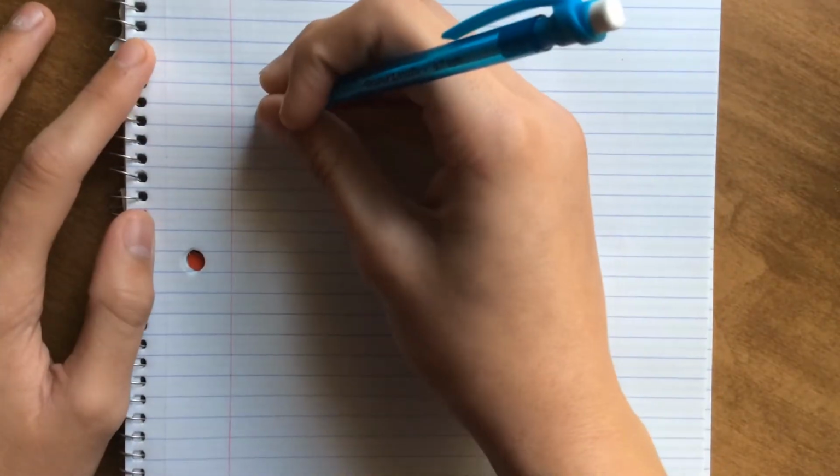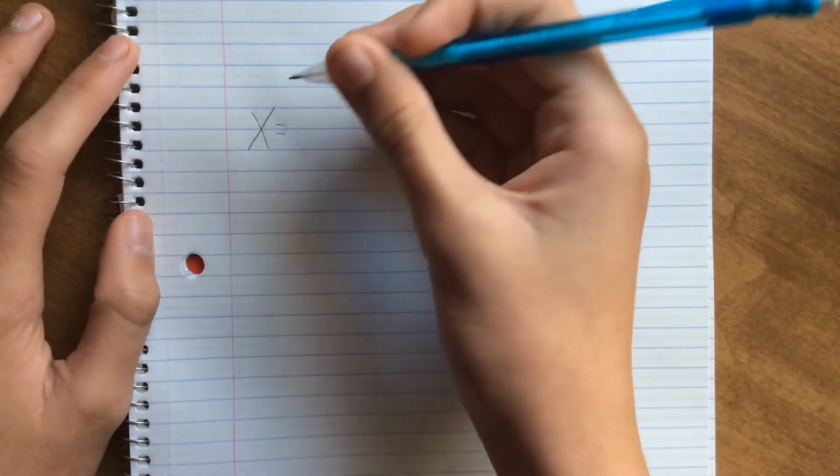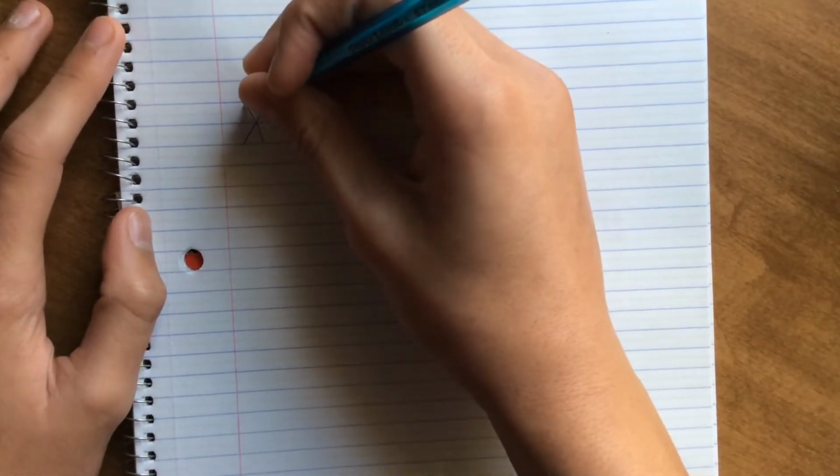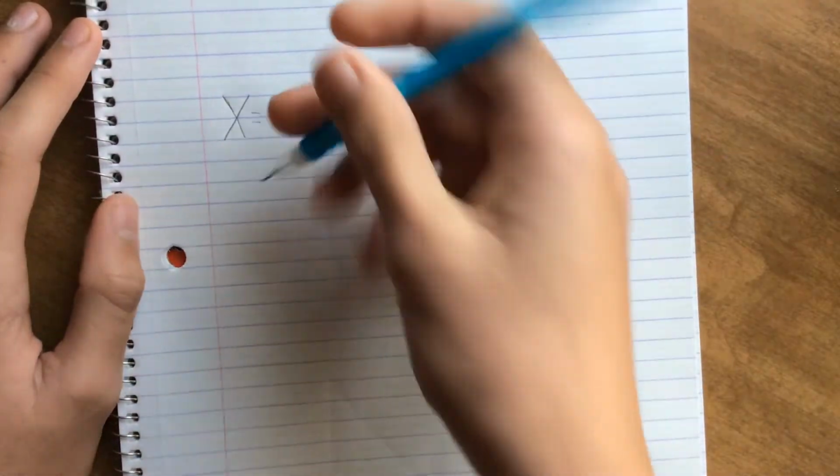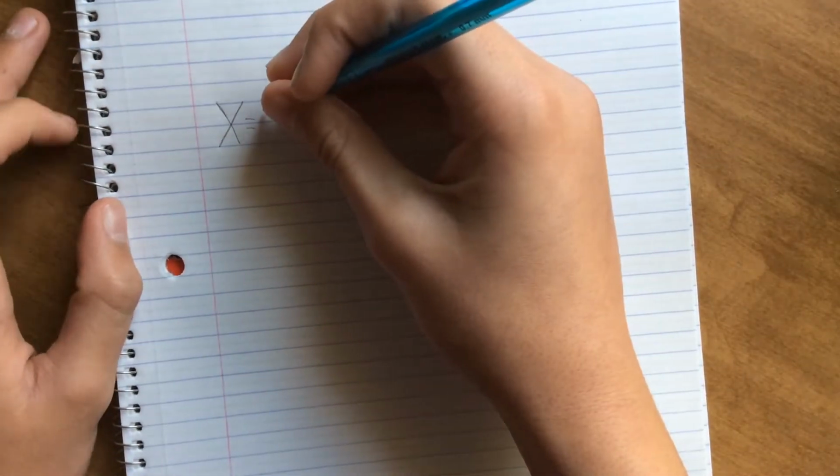Alrighty. Hello guys. Today we will be going over the quadratic formula. So this is a formula that works for any type of equation, any type of quadratic equation that is. It's one of the many ways to solve them. And every quadratic equation has two answers. So you'll see why in a second.